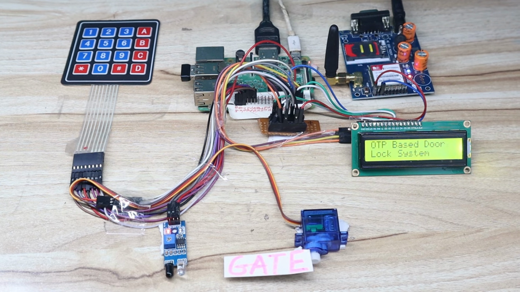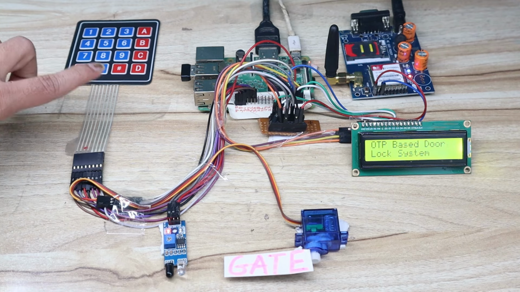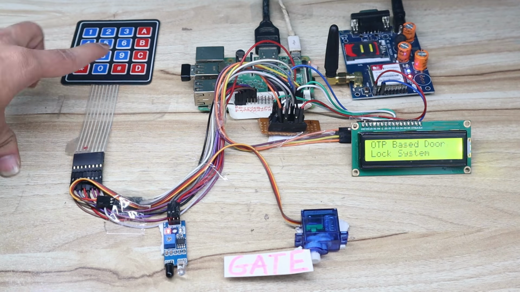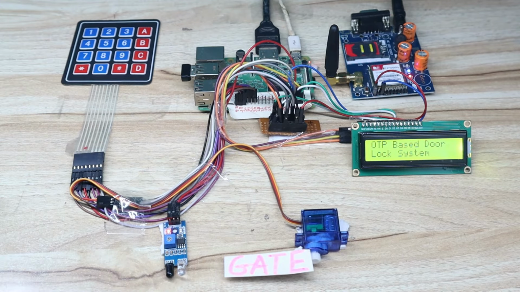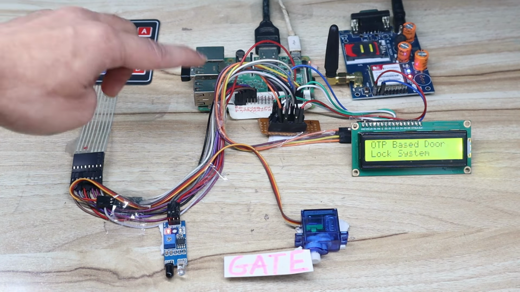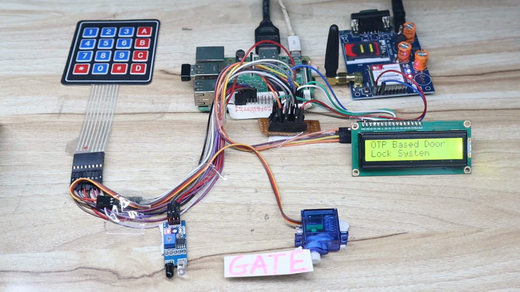Hello friend, in today's session we will learn how we can design and develop an OTP based door lock control system by using Raspberry Pi, keypad, I2C LCD, GSM module, servo motor and IR sensor. Before starting the next part, I would like to tell you I will cover the complete hardware connection of this project in this video. Also I will explain each and every part of the program. So I request you please watch this complete video so that you can design and develop this project by yourself.